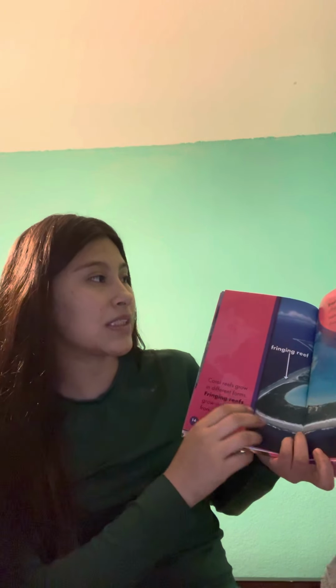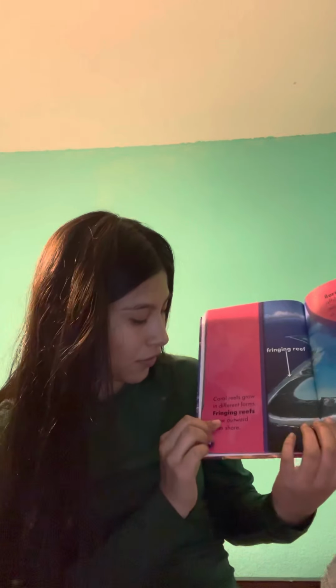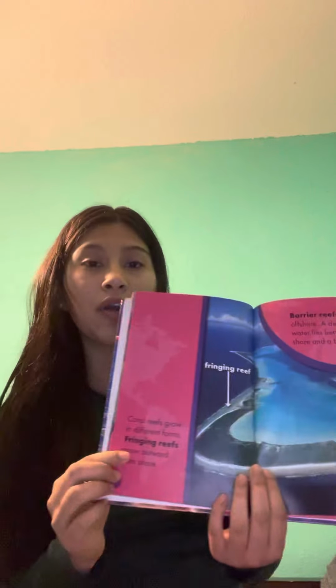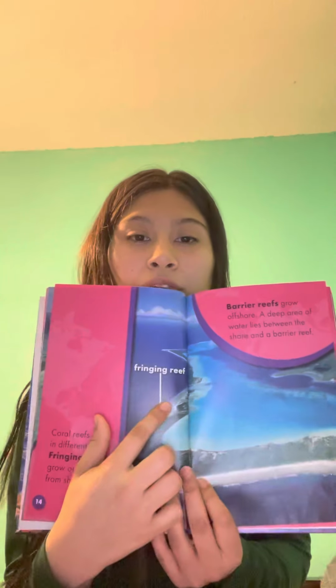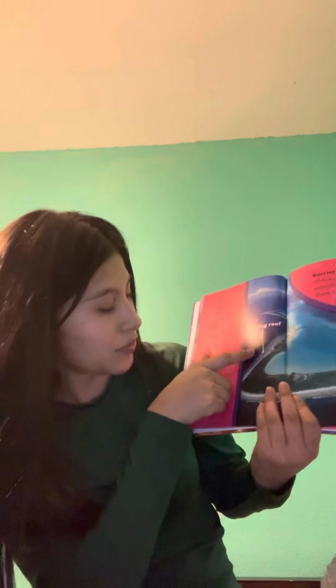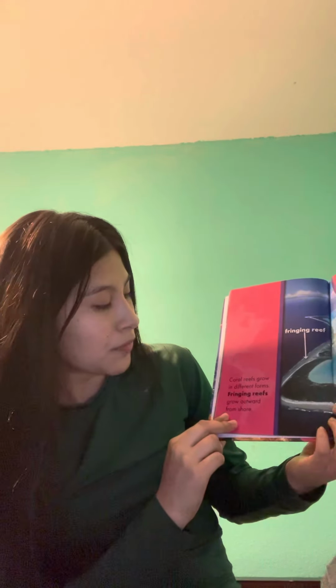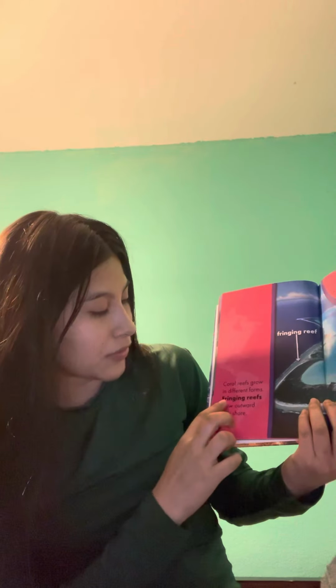Coral reefs grow in different forms. Fringing reefs grow outward from shore, and barrier reefs grow offshore. A deep area of water lies between the shore and the barrier reef. And as you can see, the fringing reefs and the barrier reefs are bolded, and they have already underlined here that this is a fringing reef, which is a coral reef that grows in different forms. The fringing reef is this one that grows outward from the shore.